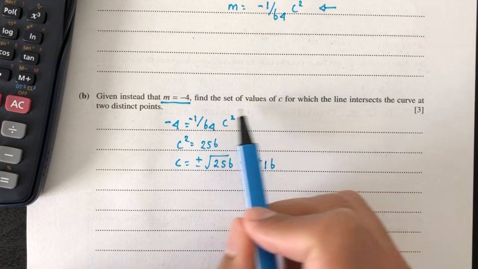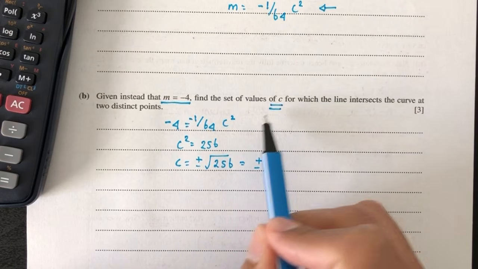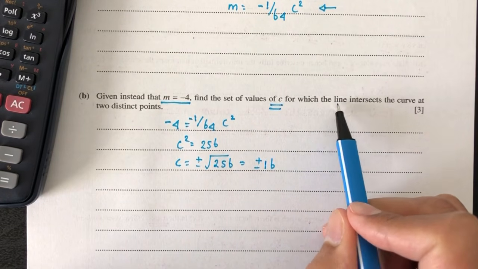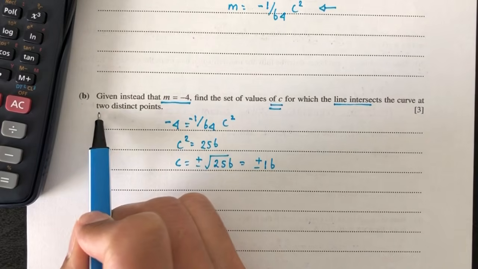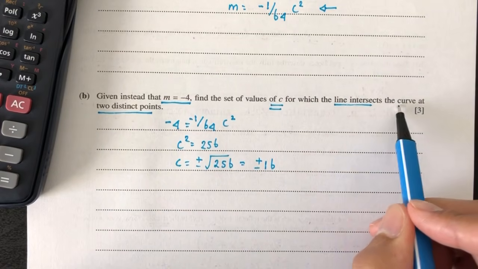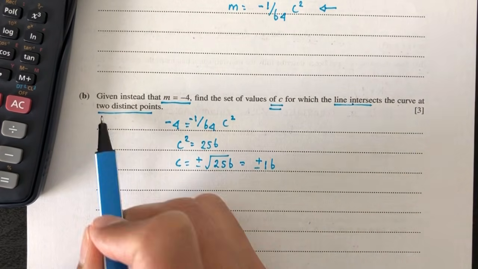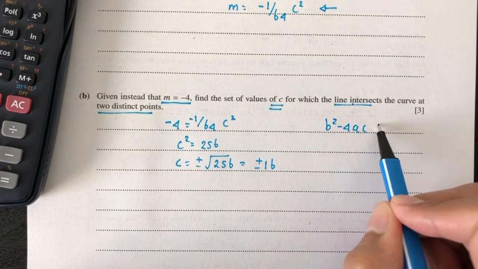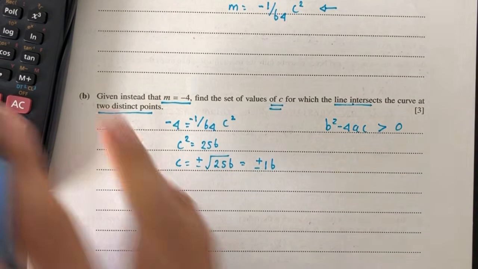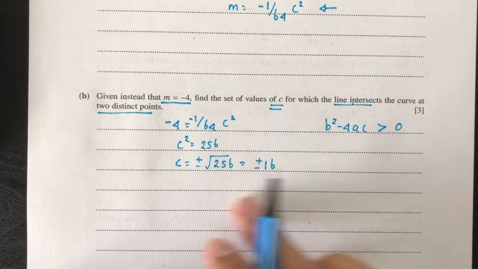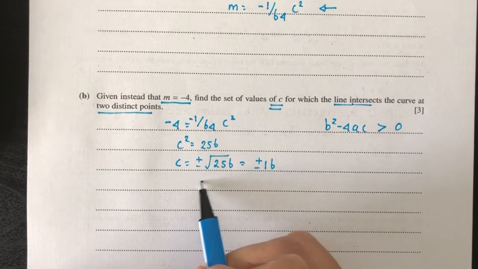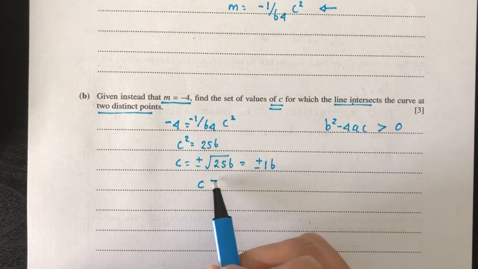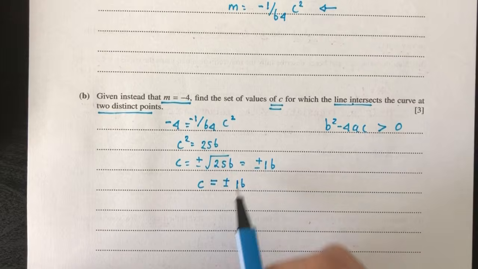Now find the set of values for c for which the line intersects the curve at two distinct points. Intersecting the curve at two distinct points means that b squared minus 4ac is more than 0. So c is equal to plus minus 16, those are the critical values.